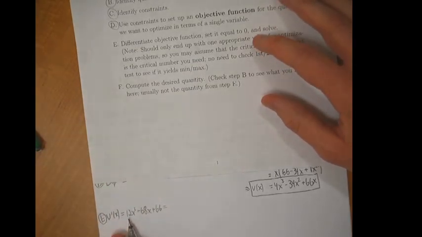If we take a look at each of these constant coefficients, what do they all have in common?